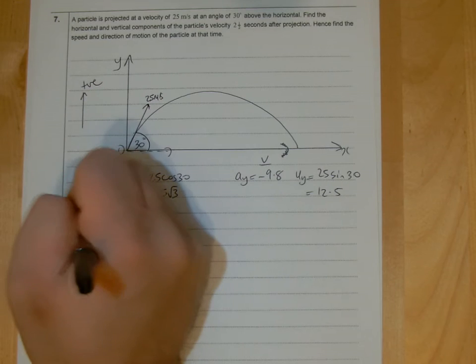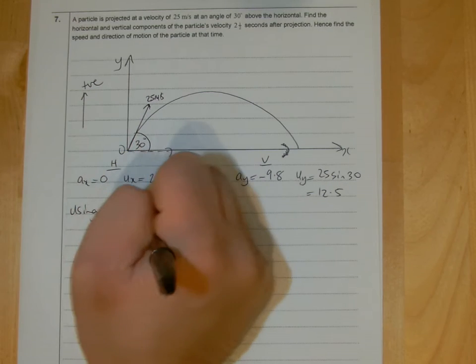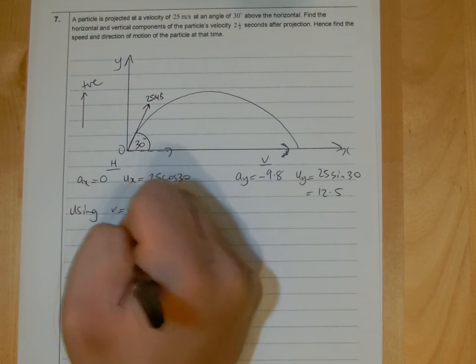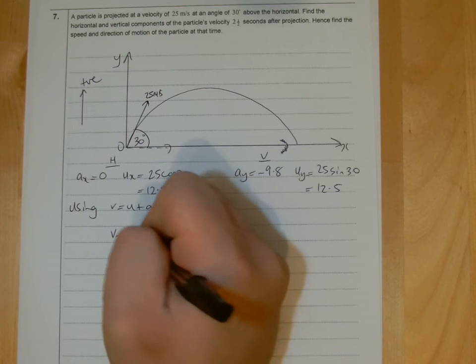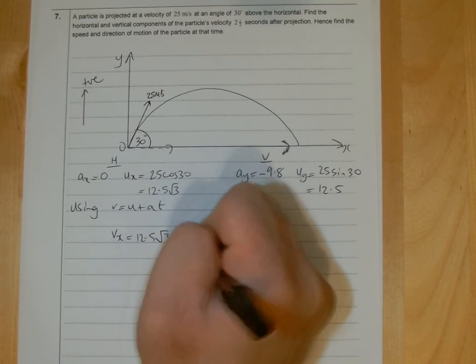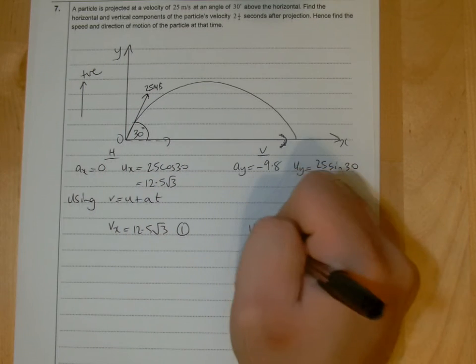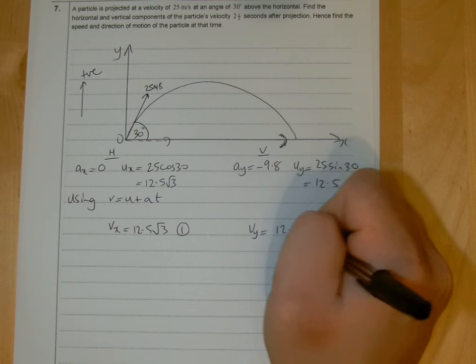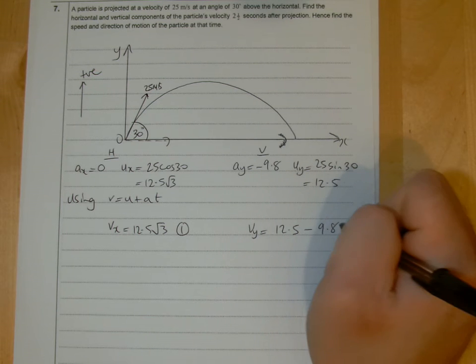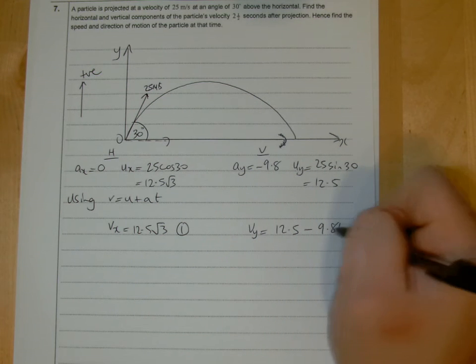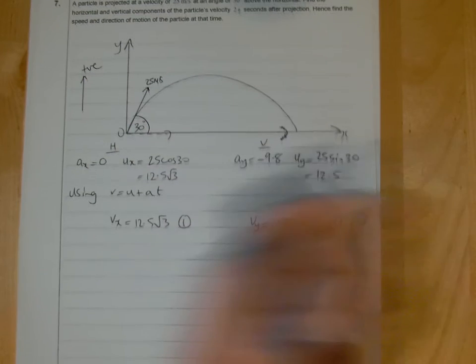So then if we use v equals u plus at, the general velocity vx will be 12.5 root 3, which is equation 1. General velocity vy will be u minus 9.8t, because it'll be plus at, so it'll be minus 9.8t. It's equation 2.